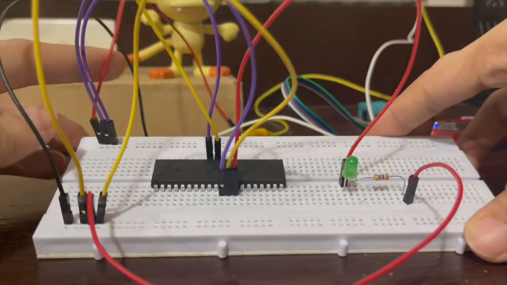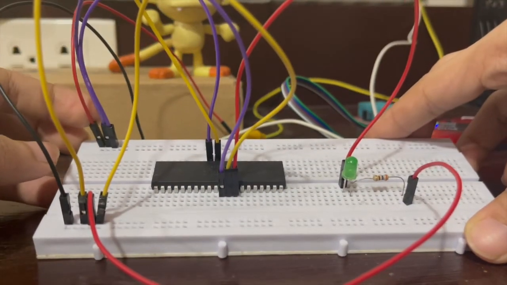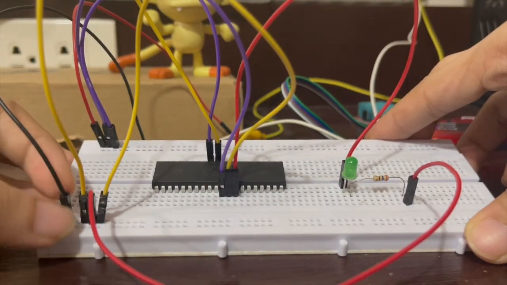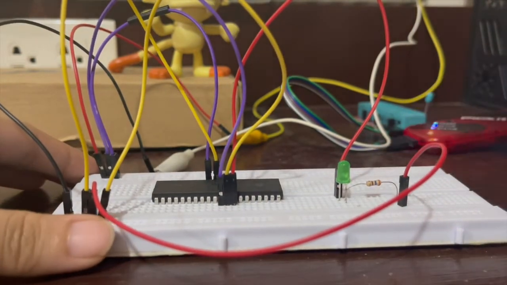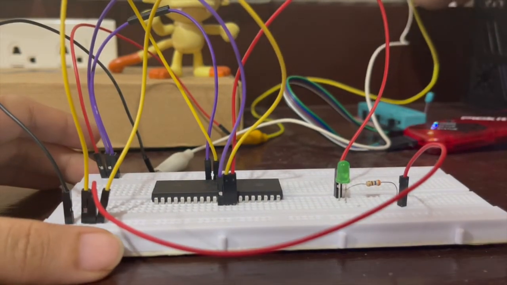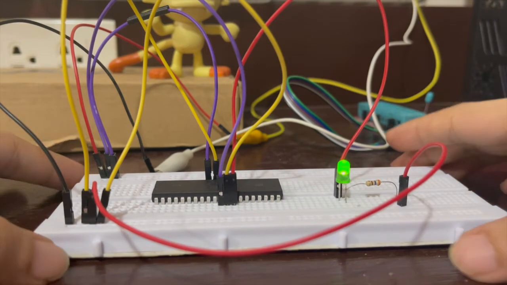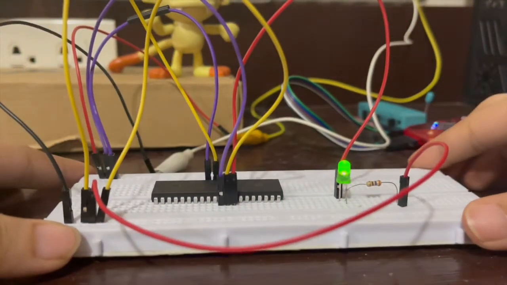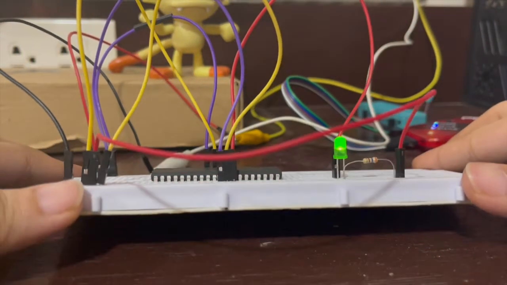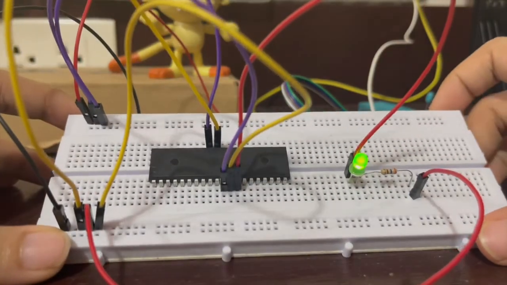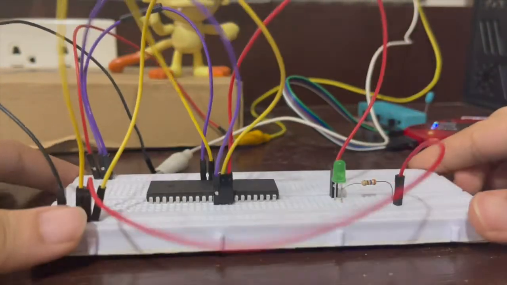And putting a positive terminal here, and this is for the negative for our power source. When I turn on the power supply, you can observe a delay of 250 milliseconds using the timer that we coded. So yeah, there.